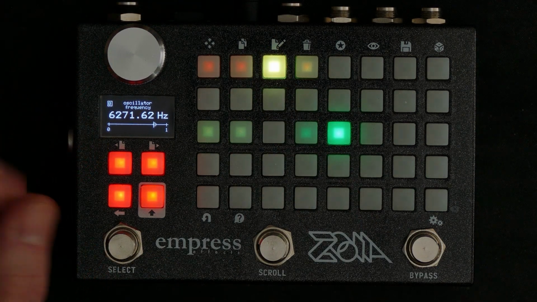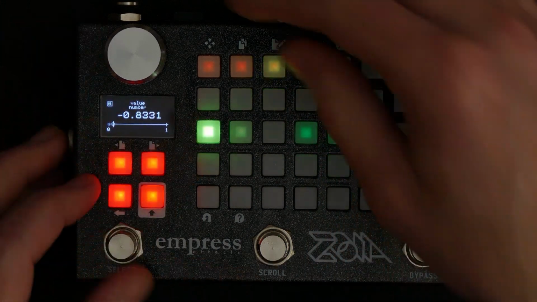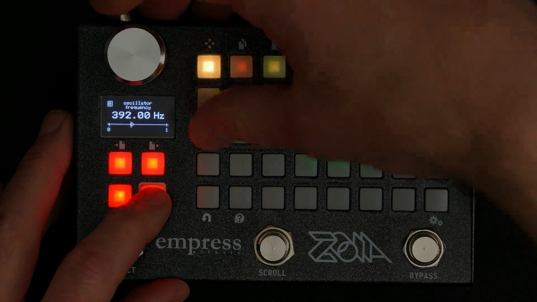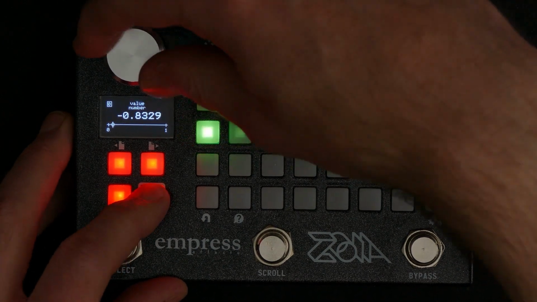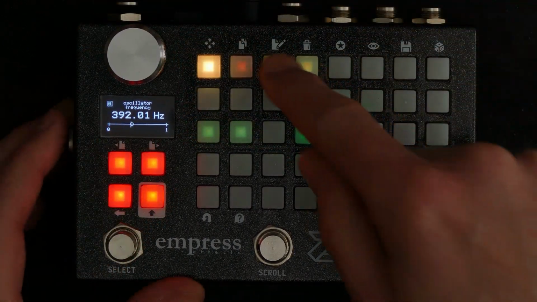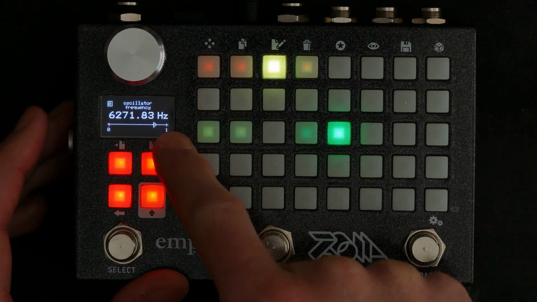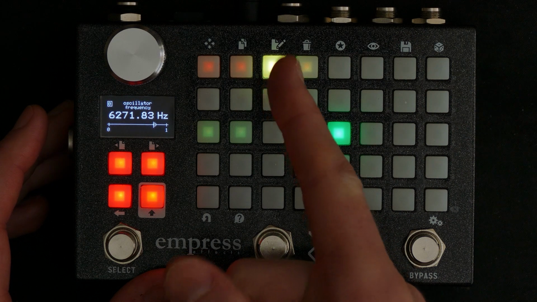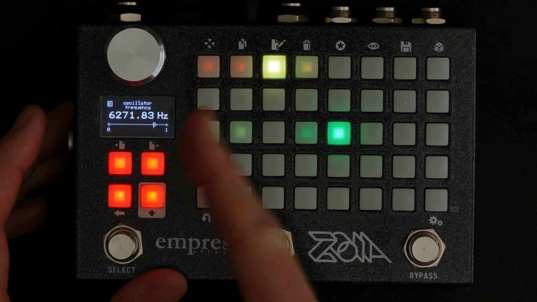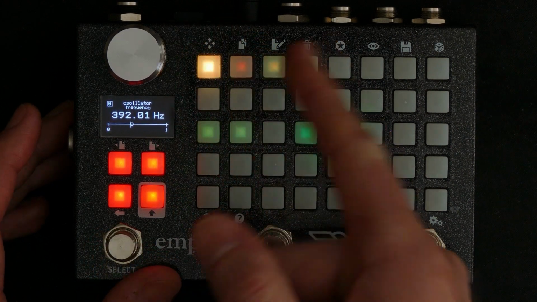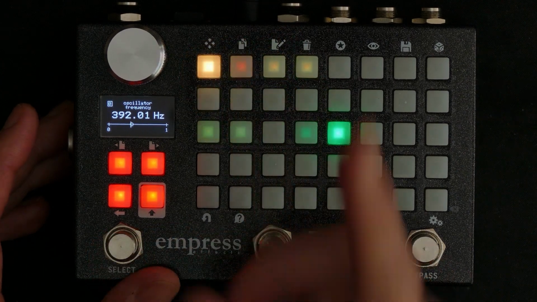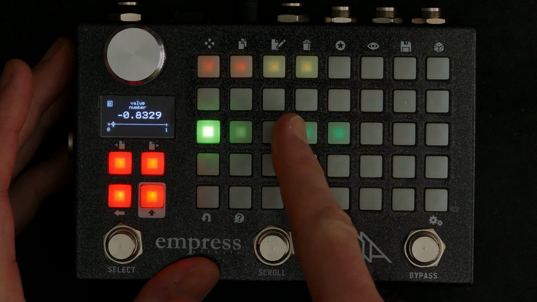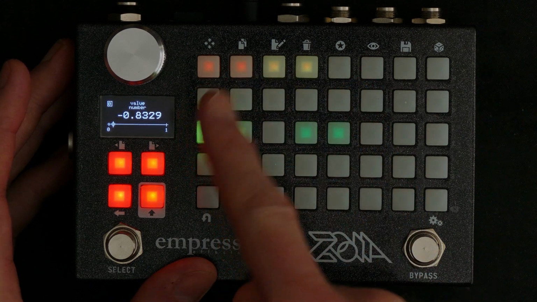I think it should be 6272. So if I increase this a little bit now, as long as it goes 392.01, and now this is at 6271.83, which is a little bit below the actual number it should be, which is 6272, I presume. So that is close enough as well. So that is the process. You adjust connection strength and then you adjust values.